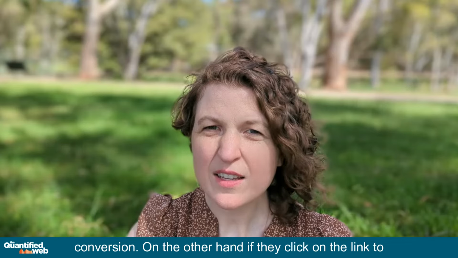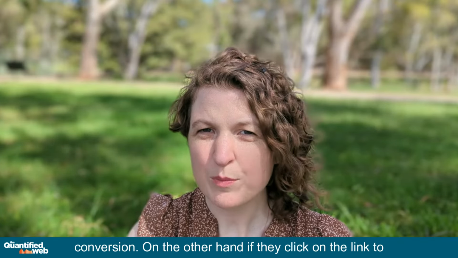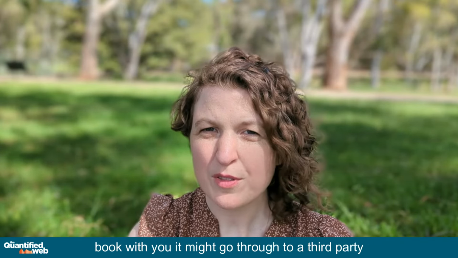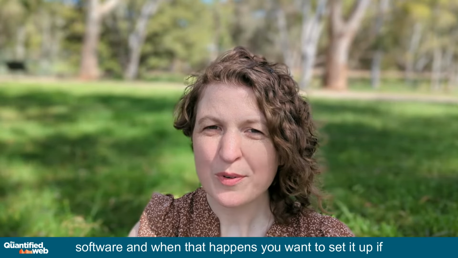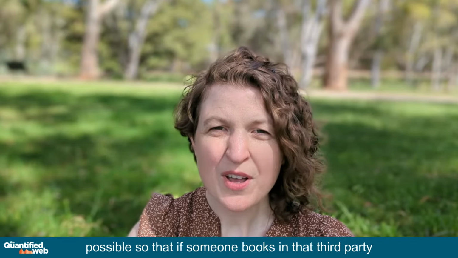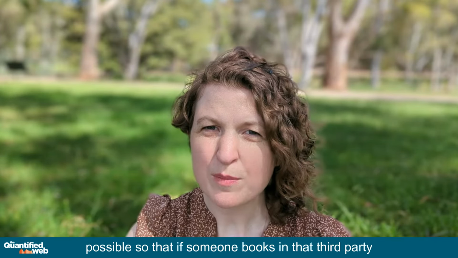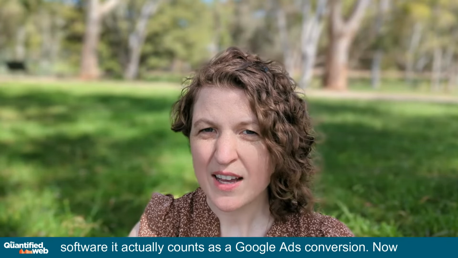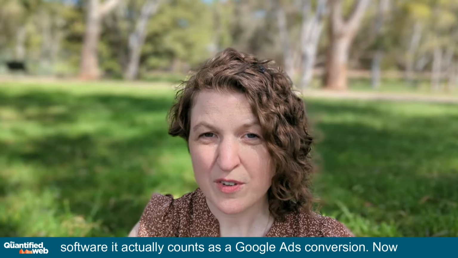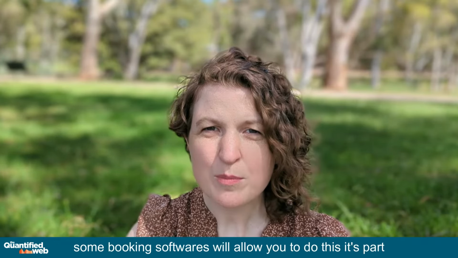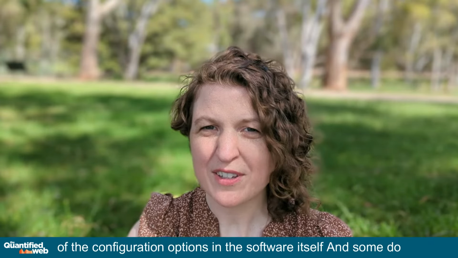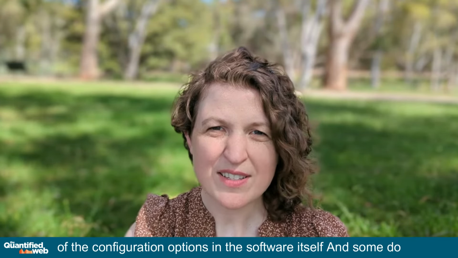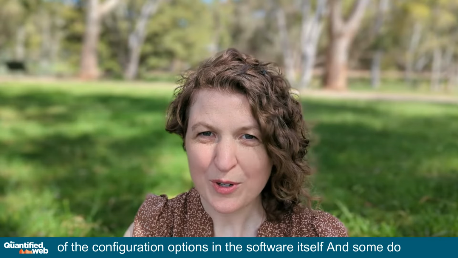On the other hand, if they click on the link to book with you, it might go through to a third-party software. When that happens, you want to set it up, if possible, so that if someone books in that third-party software, it actually counts as a Google Ads conversion. Some booking softwares will allow you to do this. It's part of the configuration options in the software itself, and some do not.